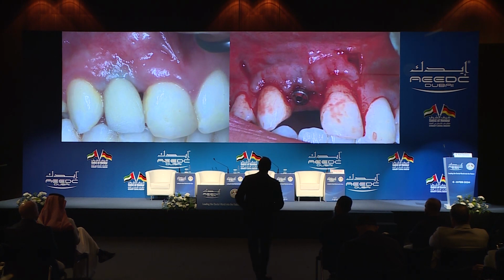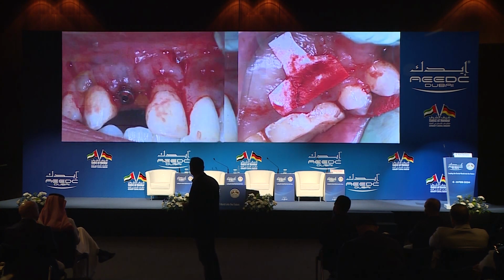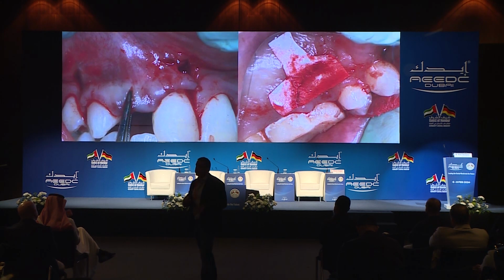And this is what we did. I placed the healing abutment, not the cover screw this time, because I wanted to try to hike the tissue to a higher position. And I took a customized connective tissue graft.